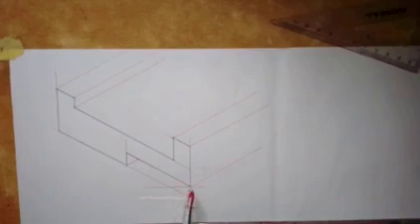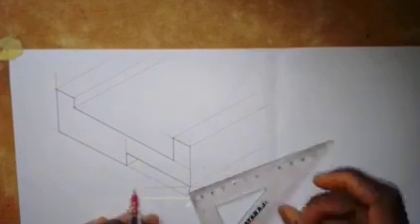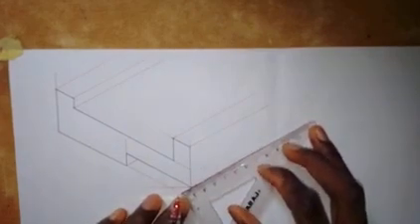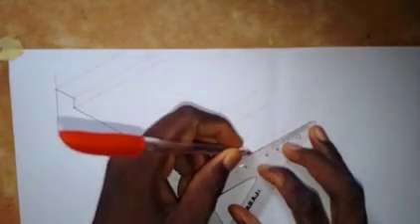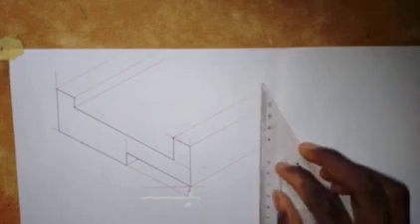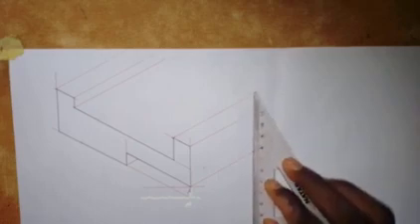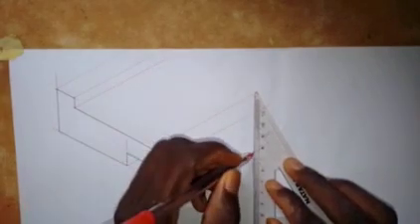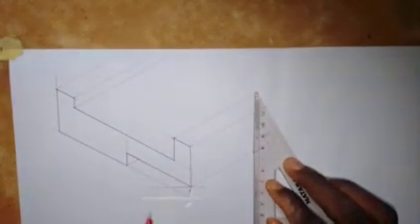The next thing that we are going to do is to terminate this to get the width of this, which is 60 millimeters. So at this point I will take a measurement of 60 millimeters. This is 60 millimeters here like this. At this point I will draw a vertical line. Here I will draw a vertical line. So the vertical line goes up like this.